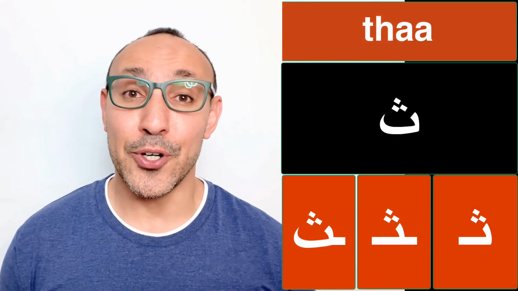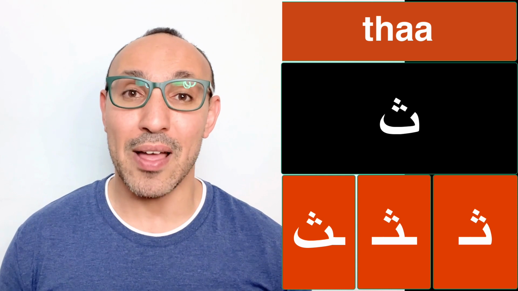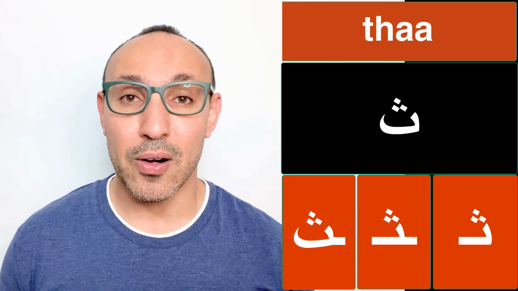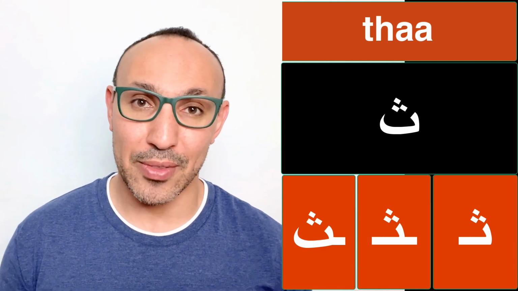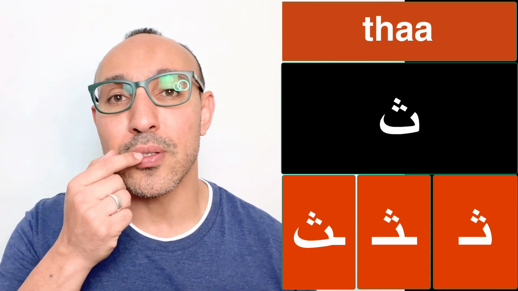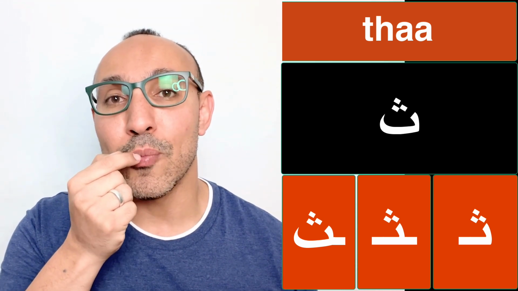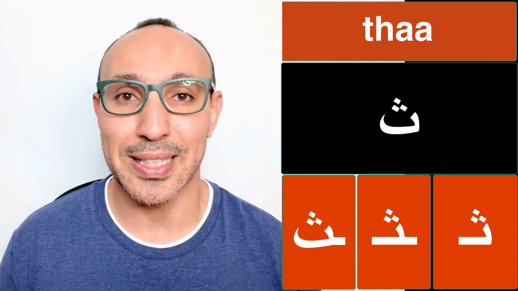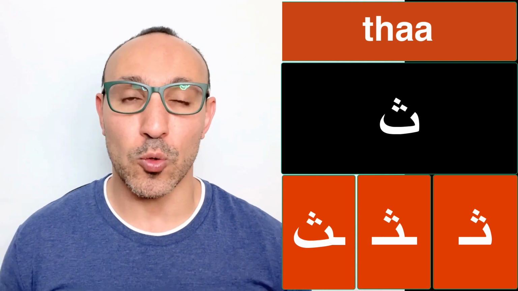The tha is very similar to the ta, so we have three dots above this plate, like a triangle: two dots and then one dot above them. This is called the tha. You pronounce tha as if you are saying thank you. You need to get your tongue a little outside the lips to be able to pronounce this letter. Repeat it with me: tha, tha.